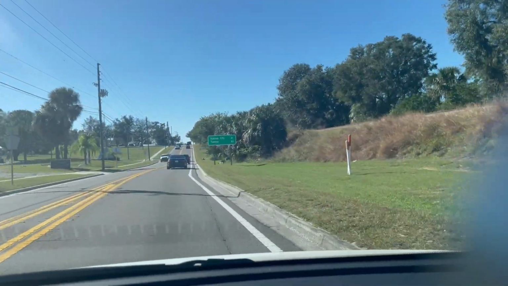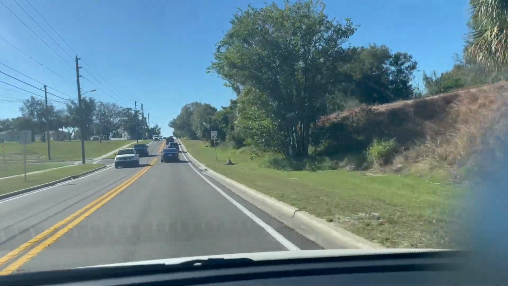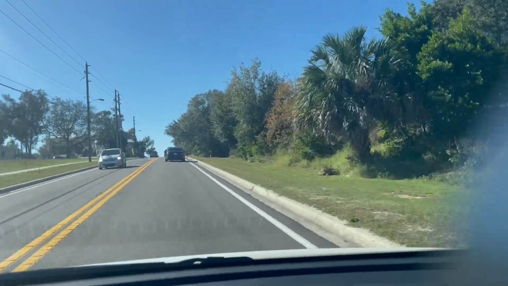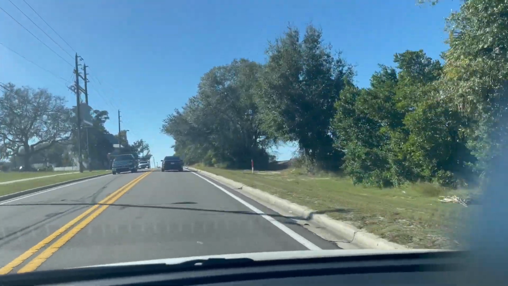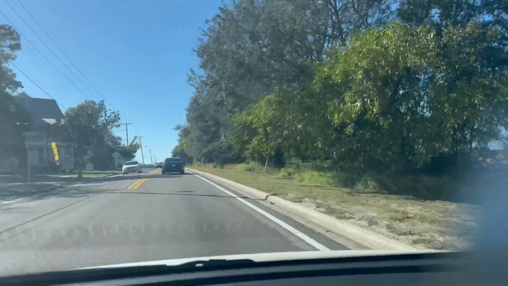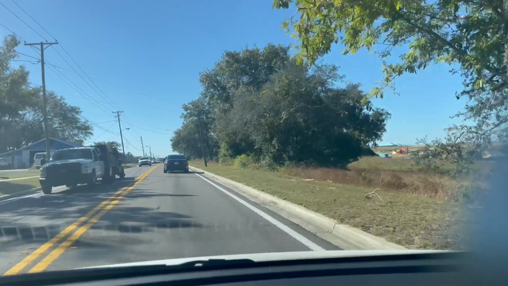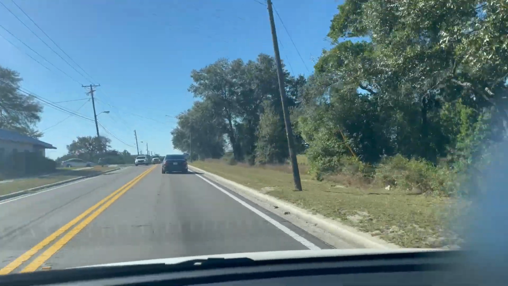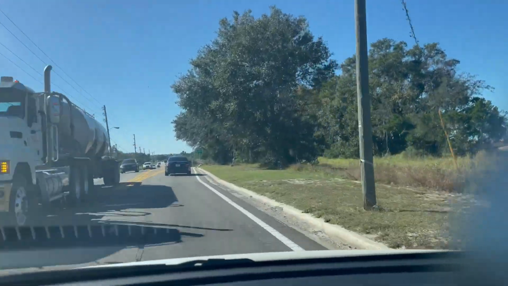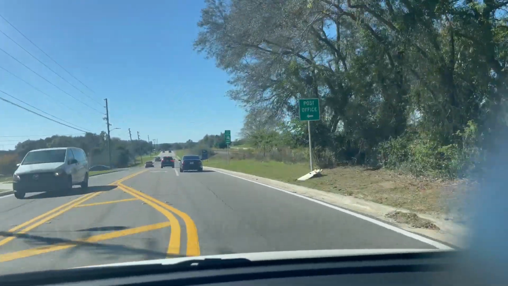Okay, I'm back on Highway 17 and 92 heading out of Davenport towards Haines City. So Haines City and Davenport, they kind of meet up in some areas where you cannot tell where one of the towns ends and one of them starts. So they kind of run into each other. But I bring you out this way just to the post office is out this way, and then there's some other new houses, developments out this way also.